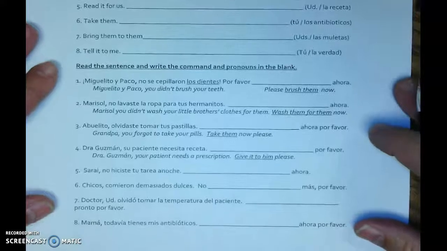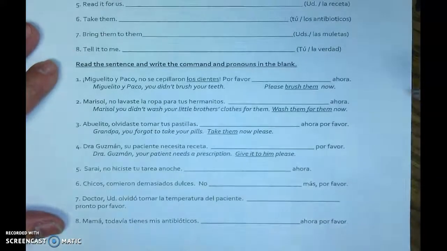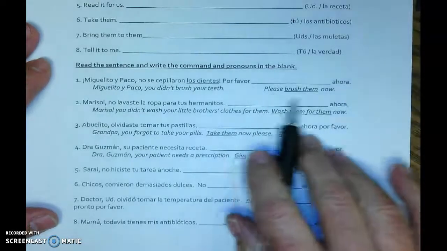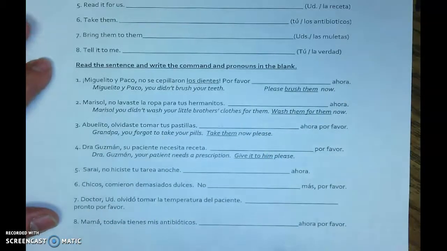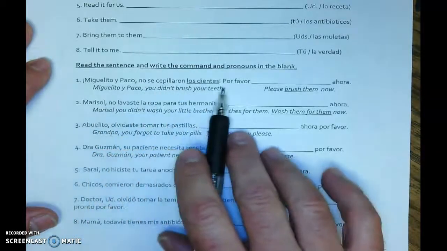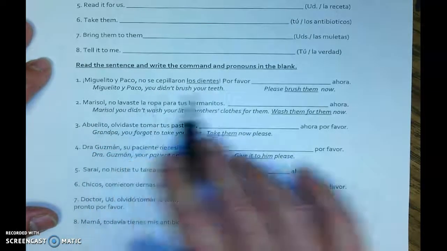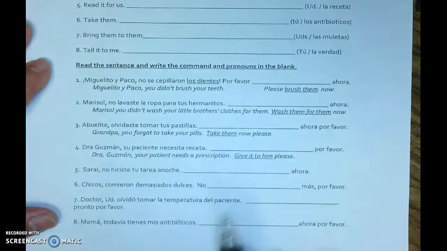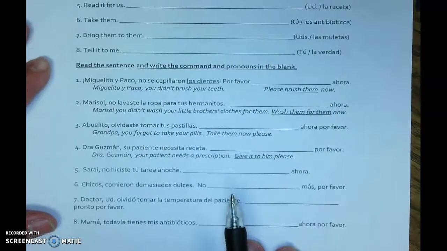All right. So on this, you have a setup scenario, and then we're trying to prompt you to produce a command. And then the English is down there underneath for the first few to get you started. So it says, Miguelito y Paco no se cepillaron los dientes. Miguelito, Paco, you didn't brush your teeth. And then we want you to come up with the command here. Please brush them now. So please brush them now.